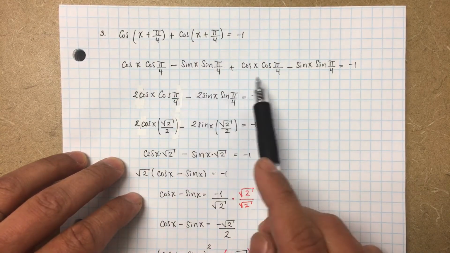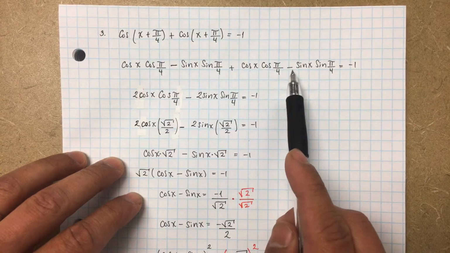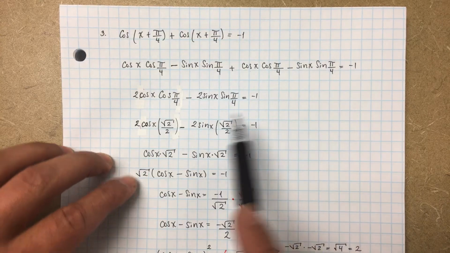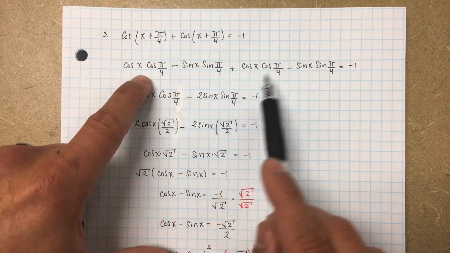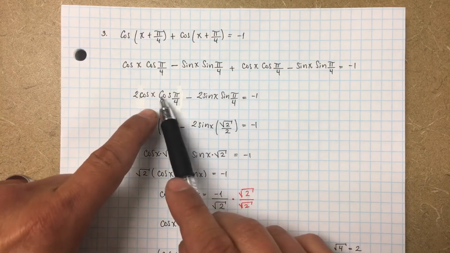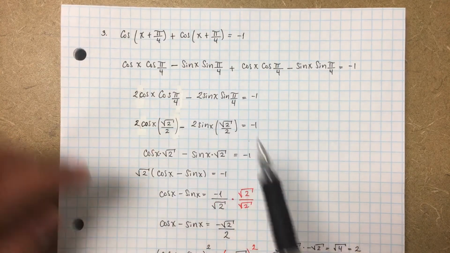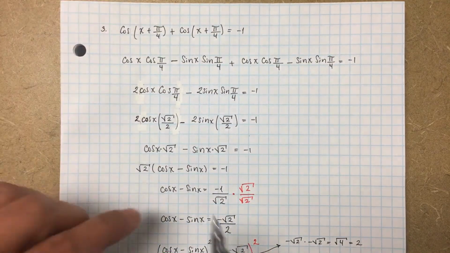Same thing with this guy, cosine of x, cosine of pi over 4, minus, and then we do sine of x, sine of pi over 4 equals -1. Well, if you notice, you have cosine of x here, cosine of x here. We have 2 of those. Negative sine of x, negative sine of x. We have 2 of those equals -1, so we're condensing it a little bit more.